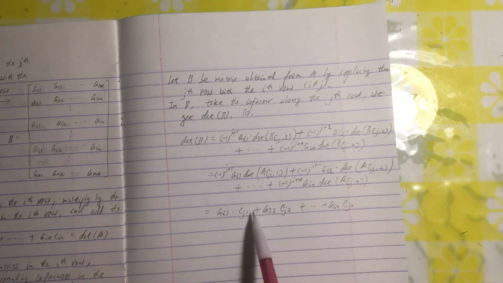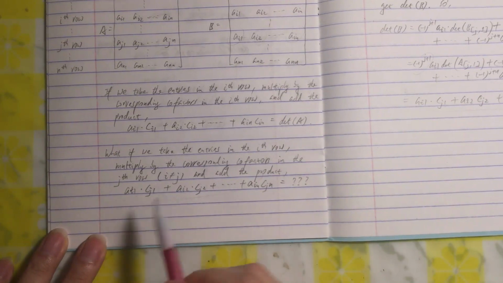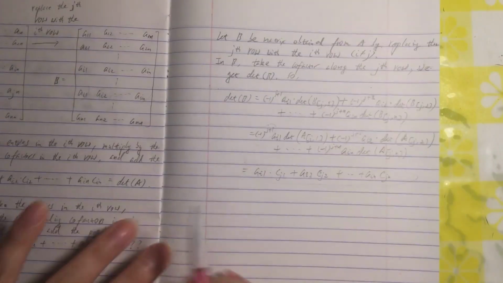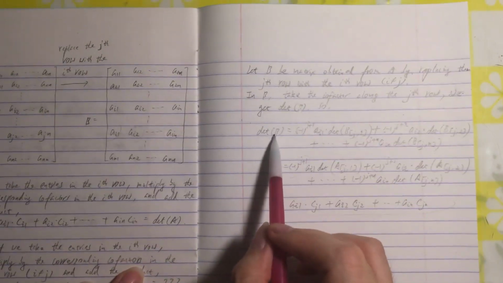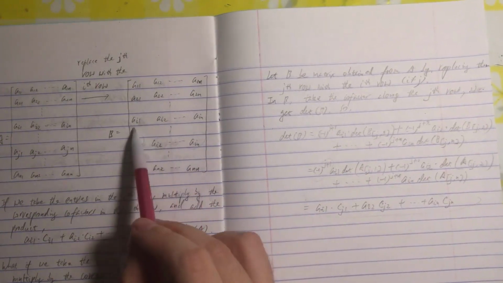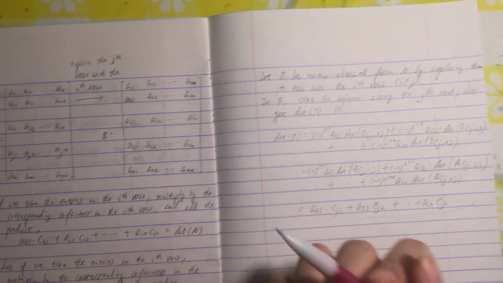You can see that this expression is exactly the same as this expression here: A_i1 C_j1 plus A_i2 C_j2 plus A_in C_jn. And we know that in matrix B there are two identical rows. So we know that the determinant of B is 0.